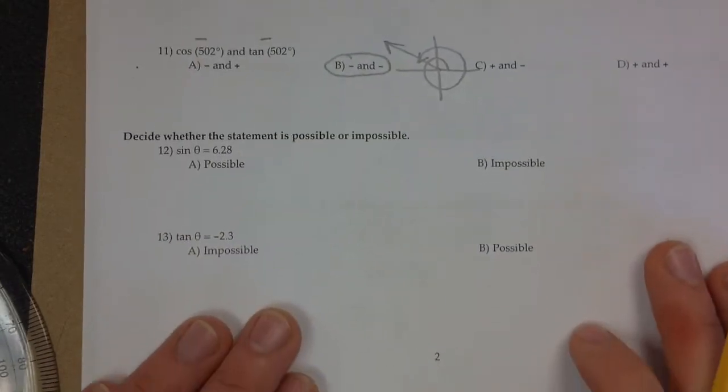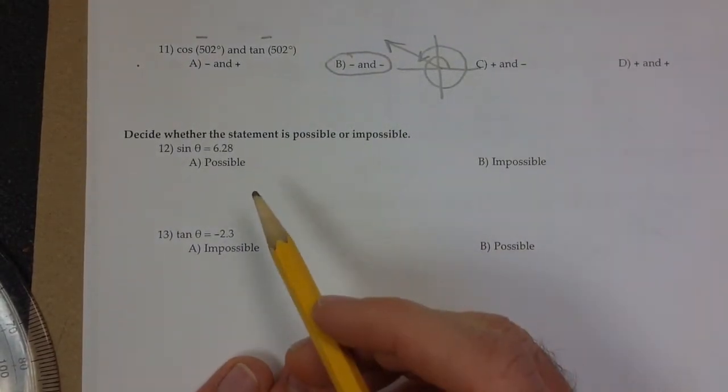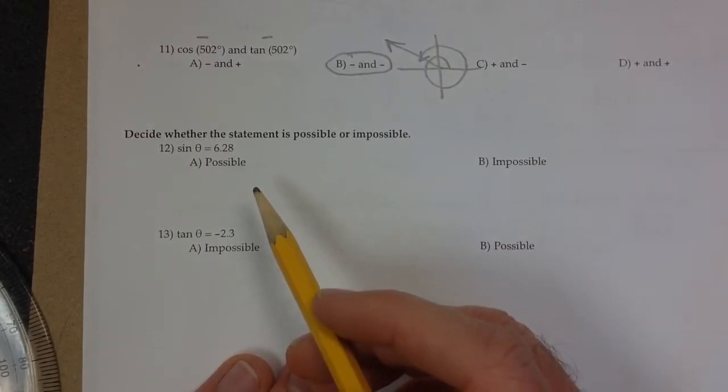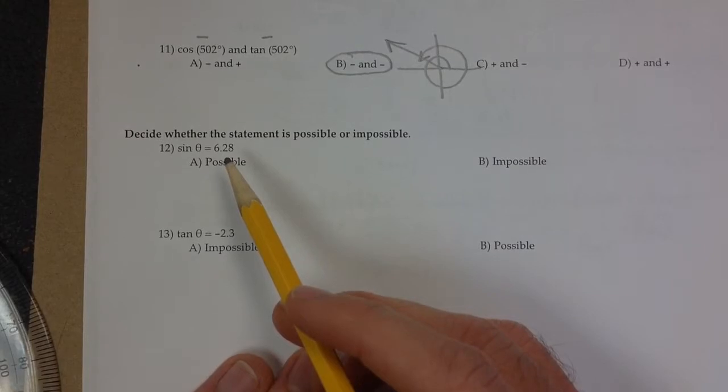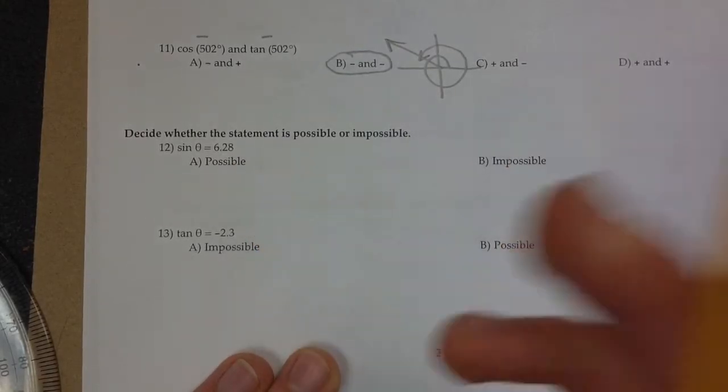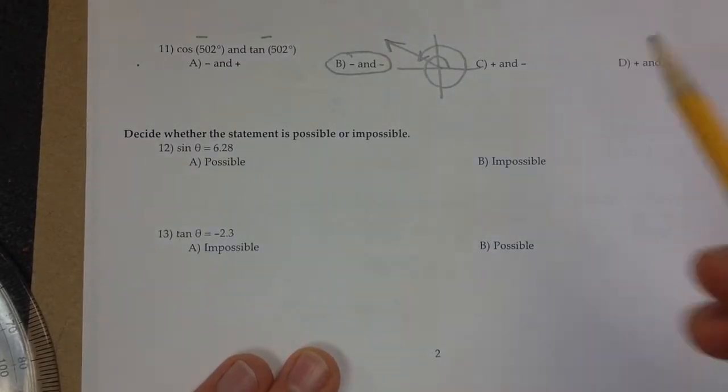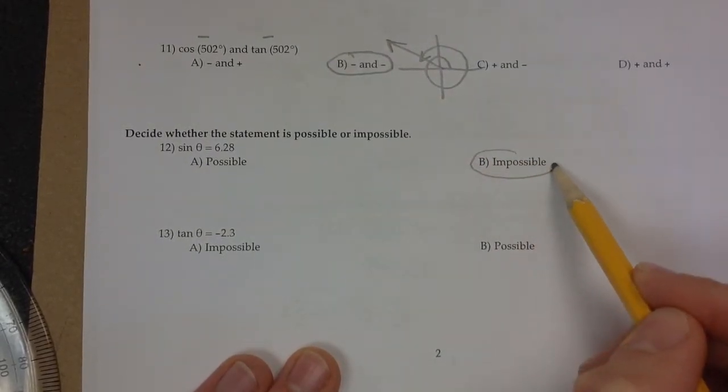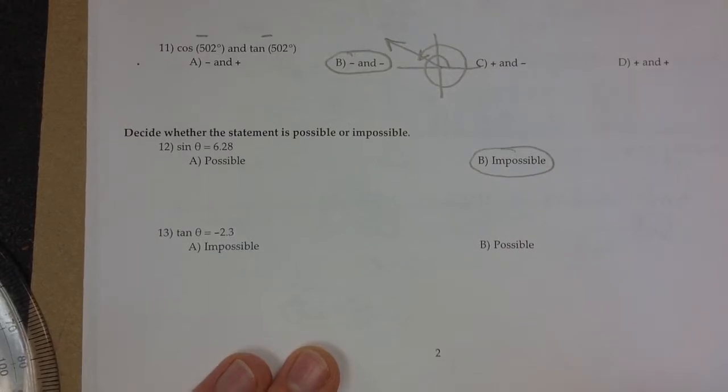All right. Next, for these you need to know the ranges of the trig functions. Is it possible for opposite over hypotenuse to be 6.28? No. Hypotenuse is always the longest side.